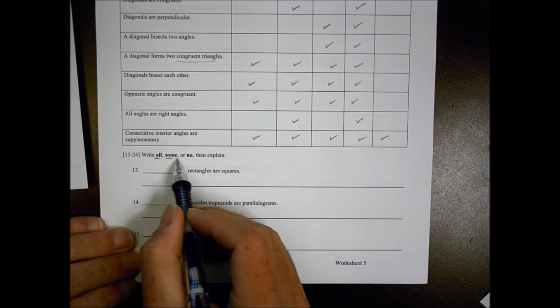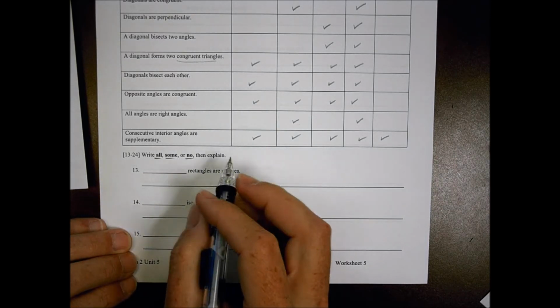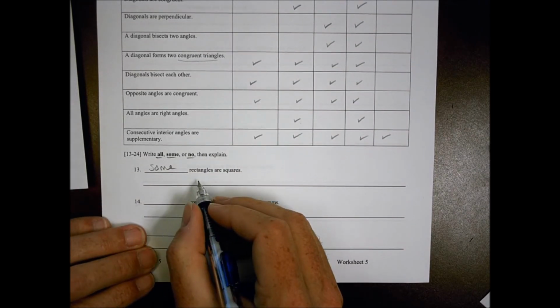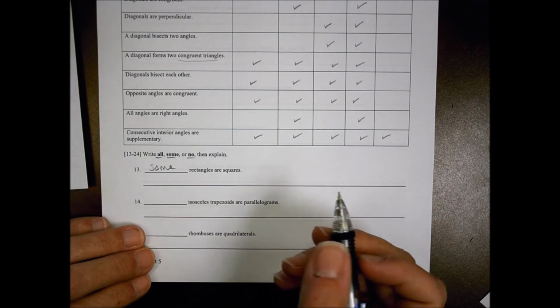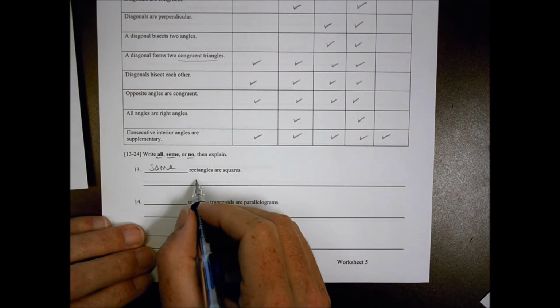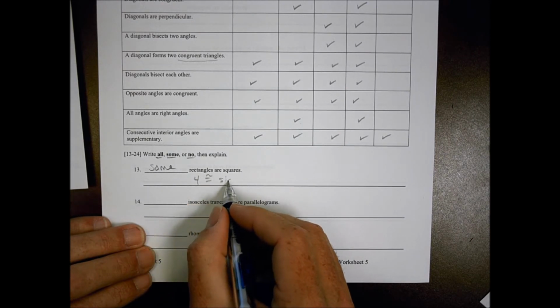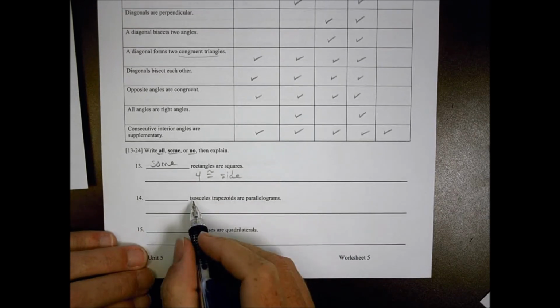Write all, some, or no, and then explain. Rectangles are squares. We could say that some rectangles are squares because you can have four congruent sides. You can have a rectangle where it's four congruent sides, and that would become a square. Okay, so a square becomes a particular type of rectangle.